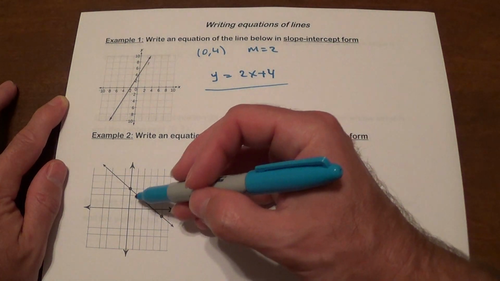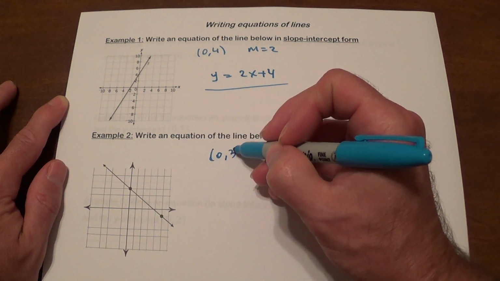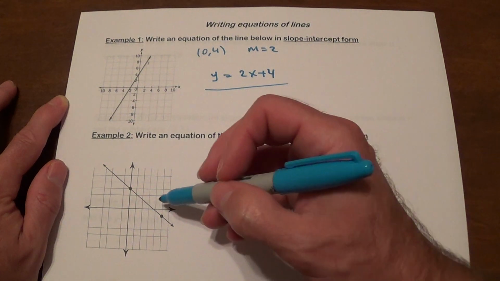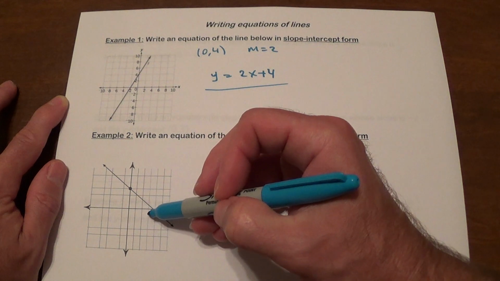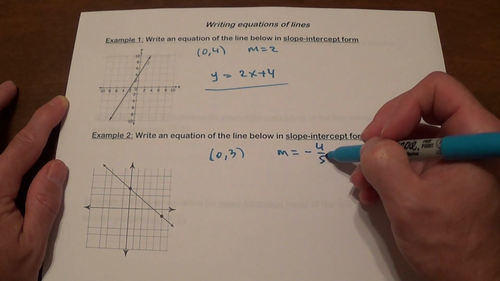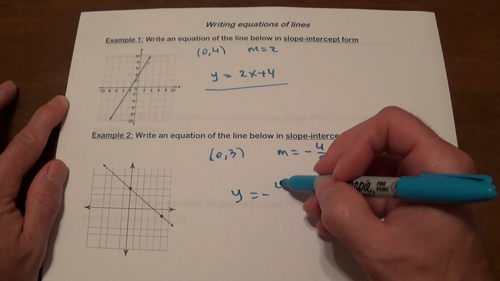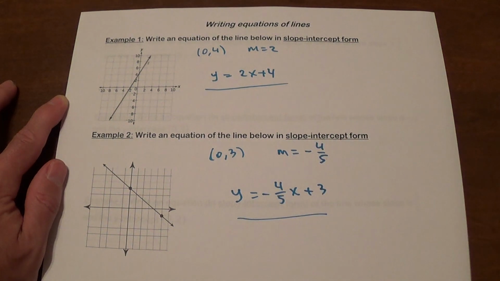For this line, 1, 2, 3, the y-intercept is 0, 3. The slope here is going to be a negative number because the line is going down. Let's see, 1, 2, 3, 4, 1, 2, 3, 4, 5. So negative 4 over 5. And our equation is going to be y equals negative 4 over 5 x plus 3. And we're done with that.